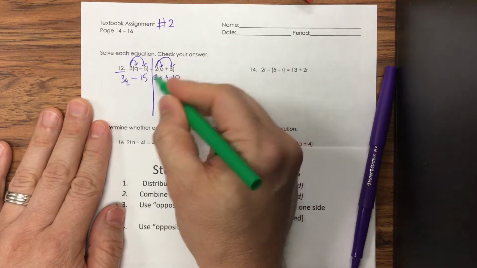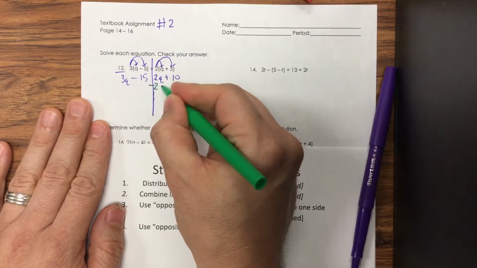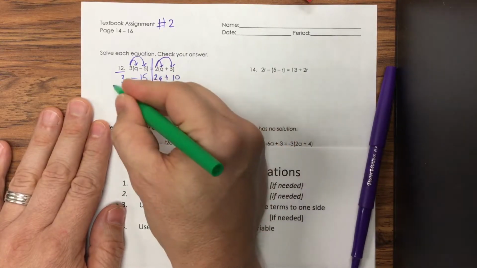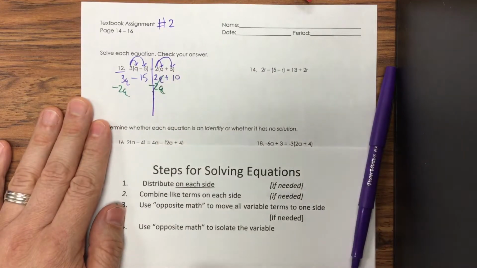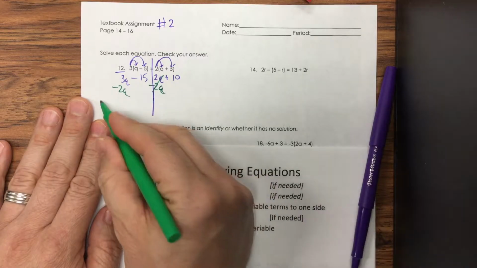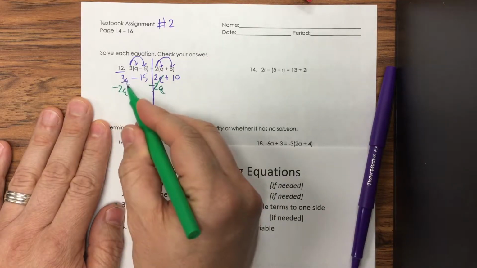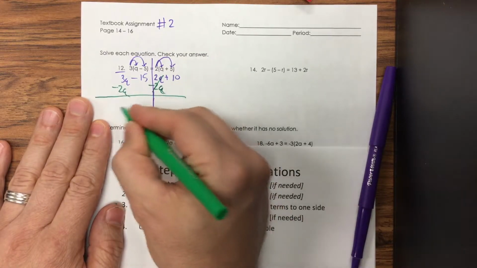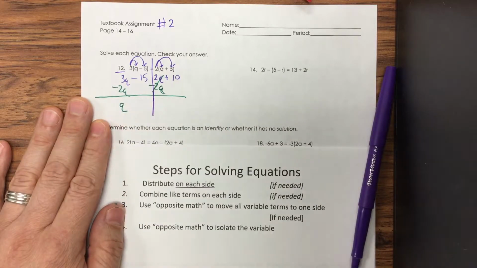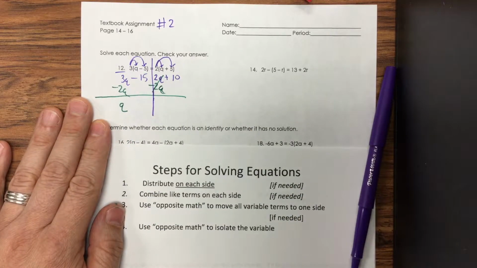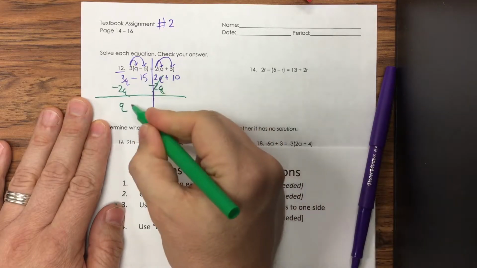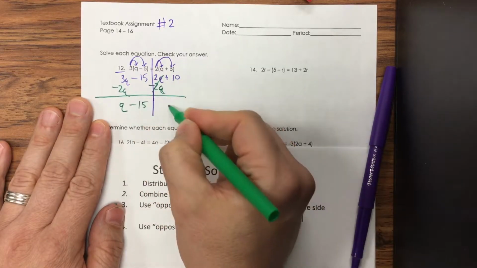The opposite of a positive 2q is a negative 2q, which I do on both sides to keep the equation balanced. That cancels to 0, which is the reason I did it. And here I get 3q minus 2q, and that just gives me 1q, or q. I can leave the 1 invisible there. I write in the remainder of my problem. I have a -15, I have a 10.